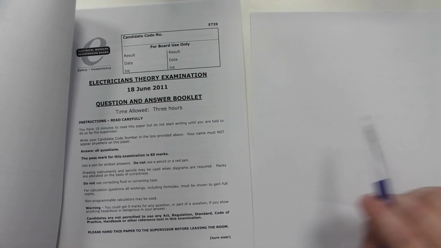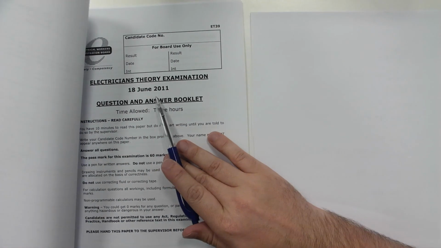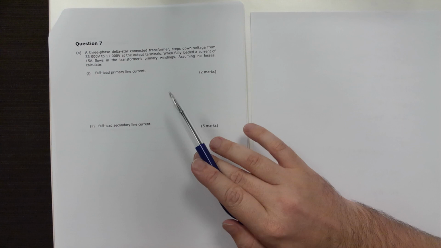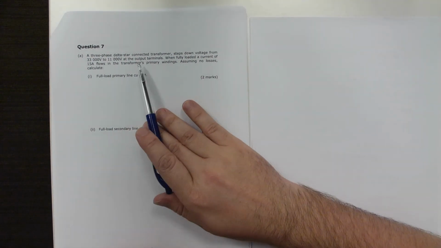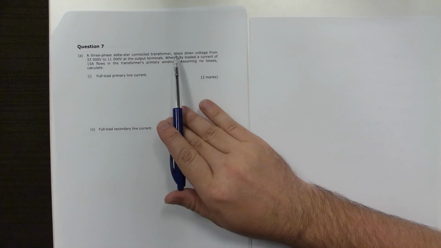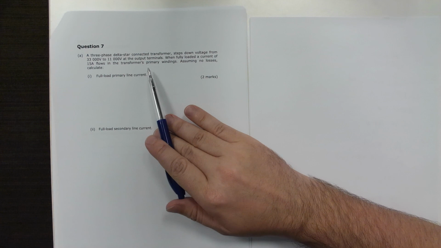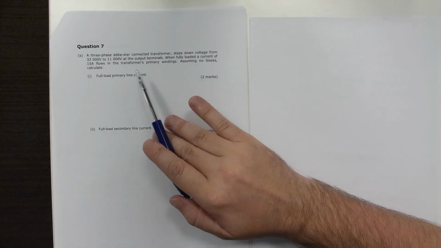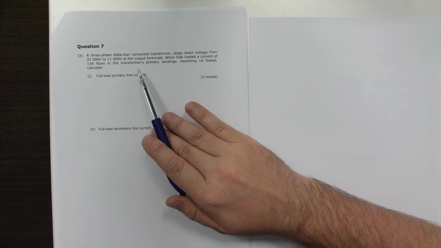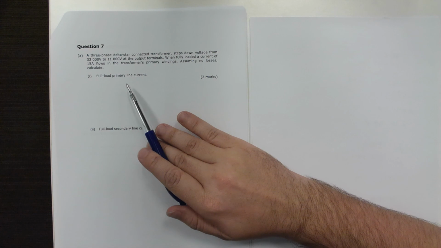Okay, so we are now looking at ET39, 18th of June 2011, and we're doing question 7. A three-phase delta star connected transformer steps down voltage from 33,000 volts to 11,000 volts. The output terminals, when fully loaded, a current of 15 amps flows across the transformer's primary windings. Assuming no losses, calculate the full primary line current.